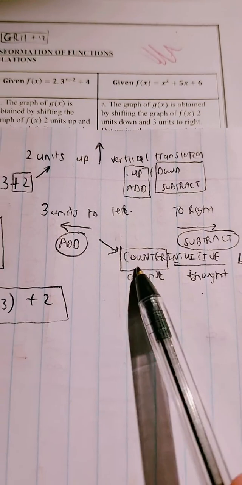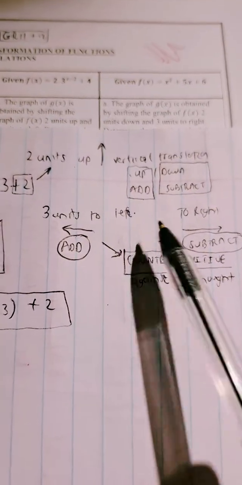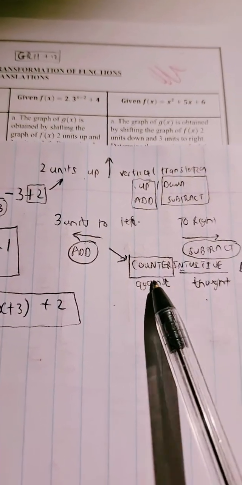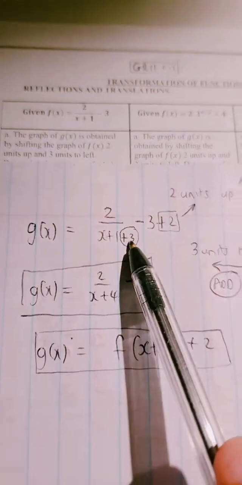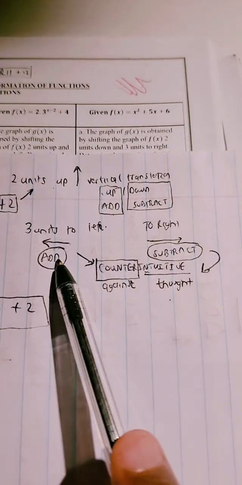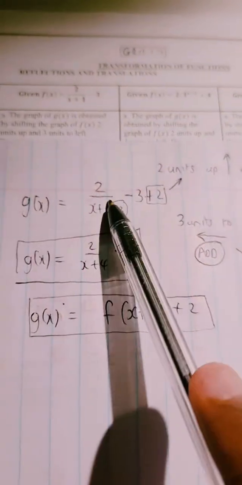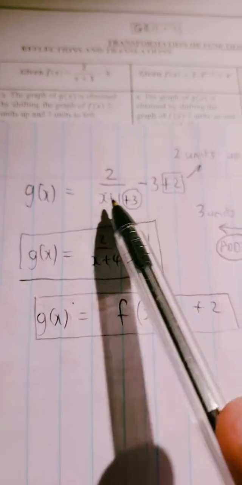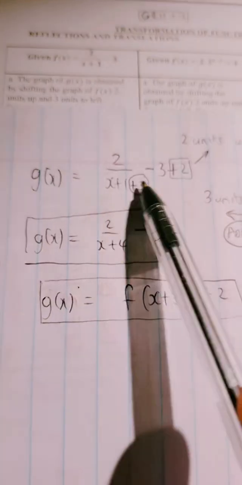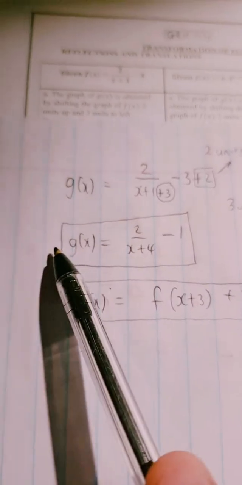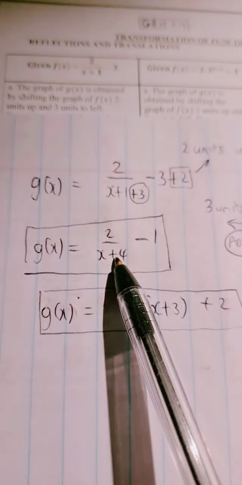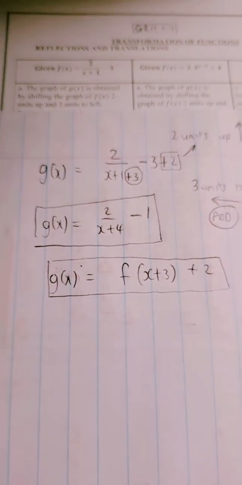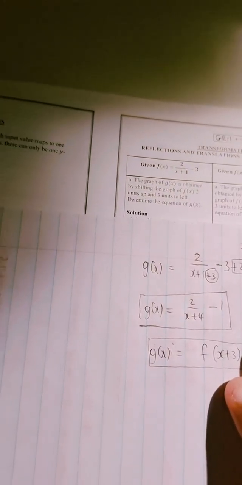In your natural frame of thought, you think to the left means what? It means minus, but it doesn't mean that. It means we add to p. So therefore we add 3 units to the p value. So that's why we say 3 units to the left means plus 3 to p. So plus 3 to p, 1 plus 3 is 4. Therefore, our function of g of x, the new function, is truly obtained. It's g of x is equal to 2 over x plus 4 minus 1. I hope we are together there.